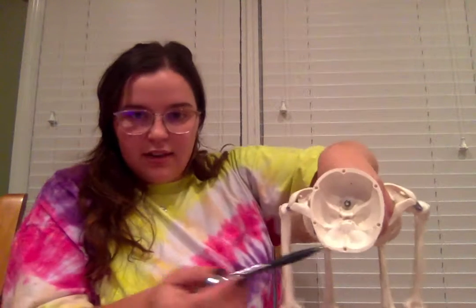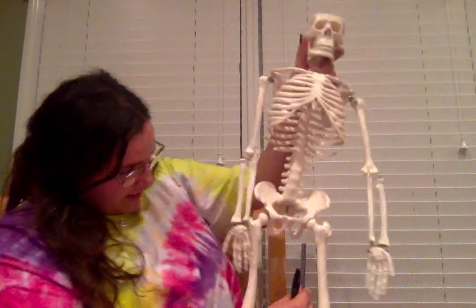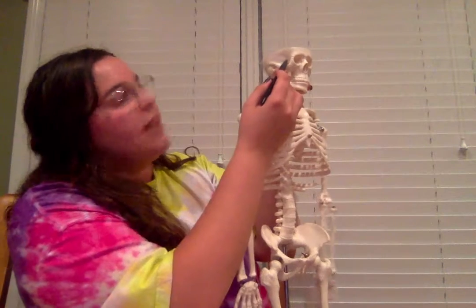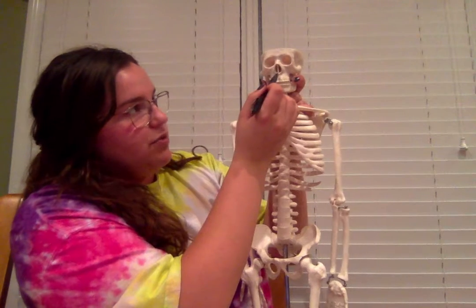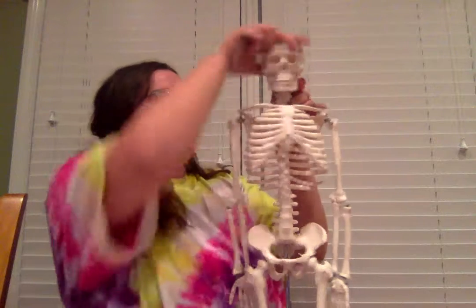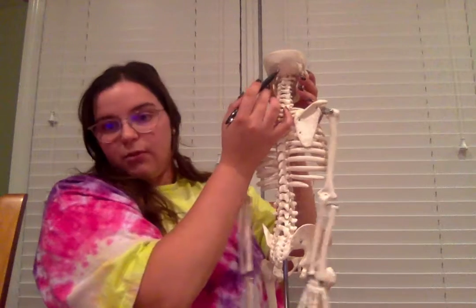The ethmoid is this little bone structure right here. And then we have the sphenoid, which is right here. And then the vomer, which is right up in there. And then the mandible, and finally the occipital bone right here.